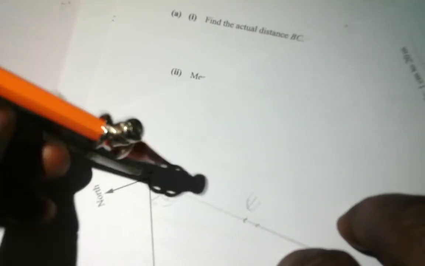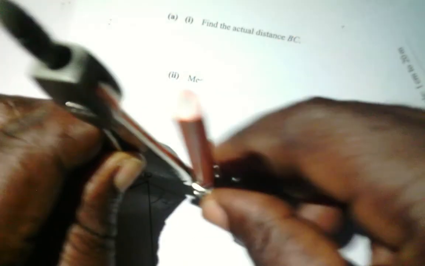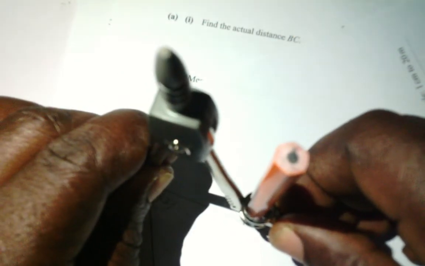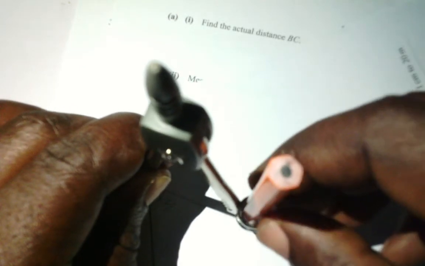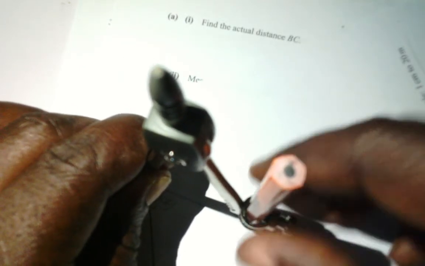Sorry, my table is very slippery. Let me place it right there. I think you can see it like that. So we extend the pencil point to point E. There is the radius there. Then we have to draw that to line CB also. Let's check that again.